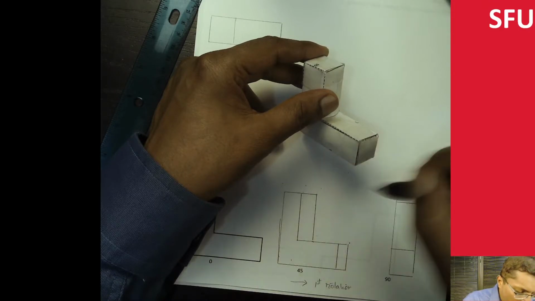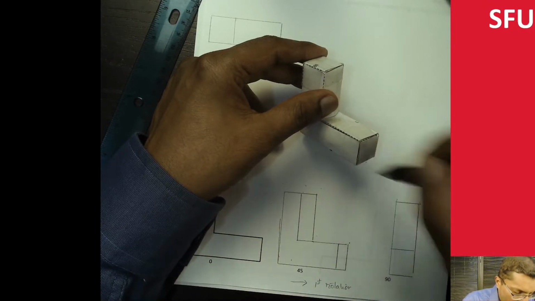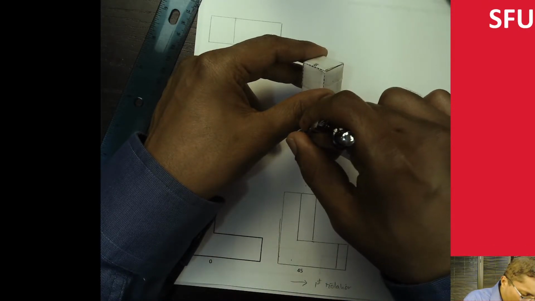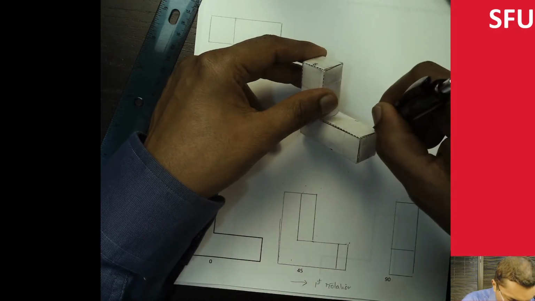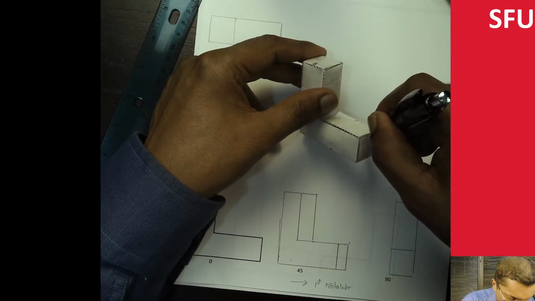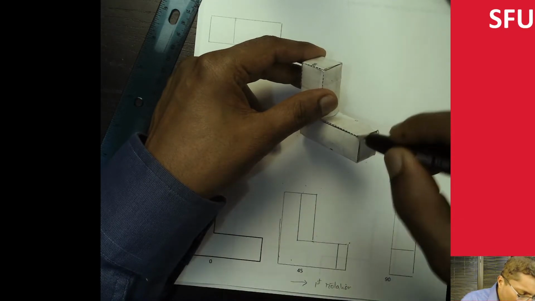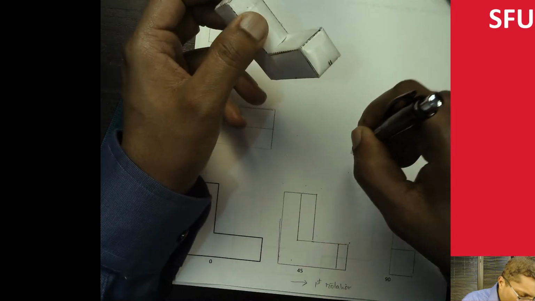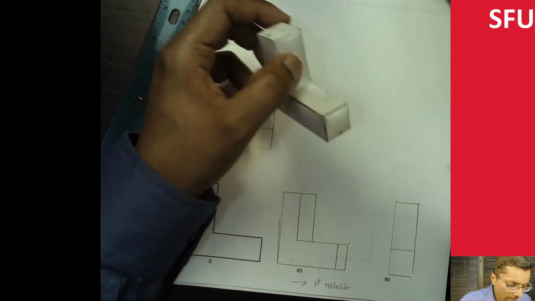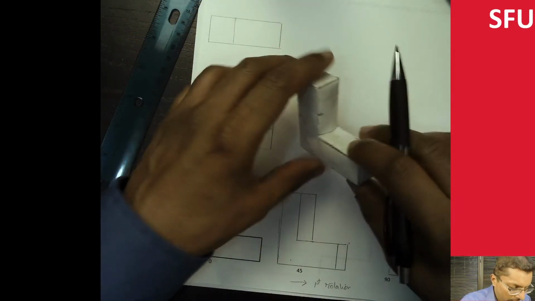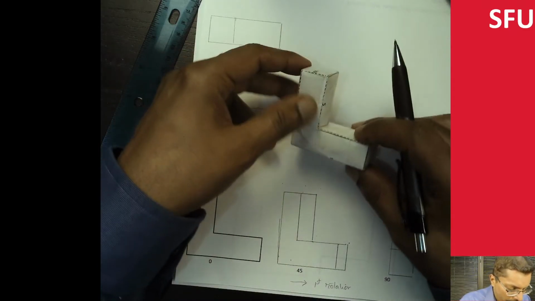So there's going to be one key point, key point, key point, key point, and then there's going to be one key point. Kind of, if I remove my shape, and let's see, 45.